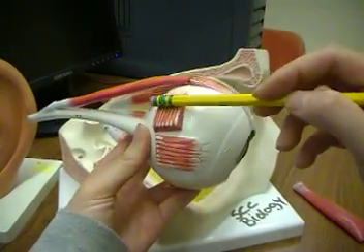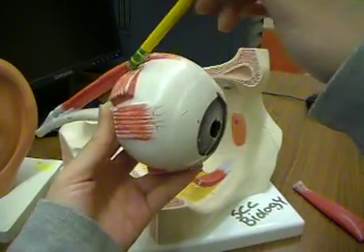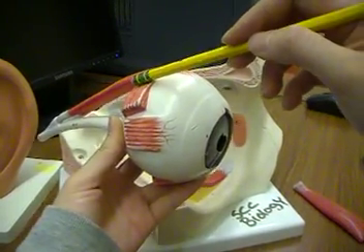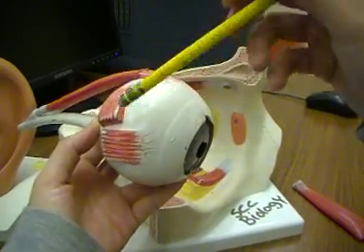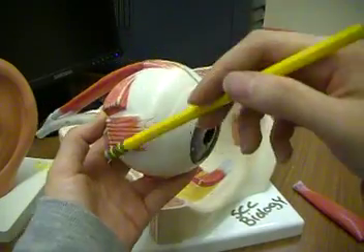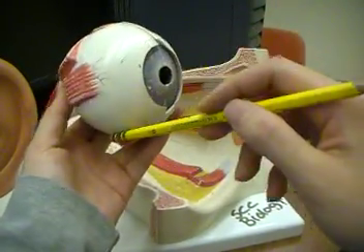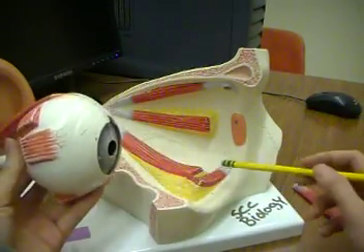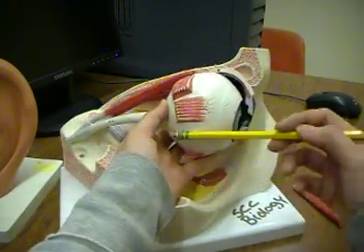And then over here, the one that runs kind of sideways, that is the oblique muscle. These fibers run sideways, unlike these ones. So we have the inferior oblique muscles kind of going this way.